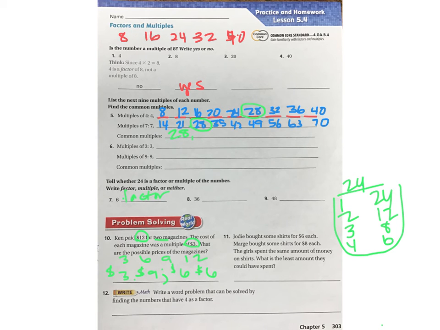Okay, very good. Now I'm just looking at number 7. We have to decide, 6 is a factor of 24, but it's asking if 24 is a factor or multiple. So 24 is a what of 6? I read it a little bit wrong. It's a multiple, so this should actually be multiple. I read it wrong. So 24 is a multiple of 6, not a factor. So we have to make sure we read those right. It almost tricked me up, huh? So 24 is a multiple of 6.